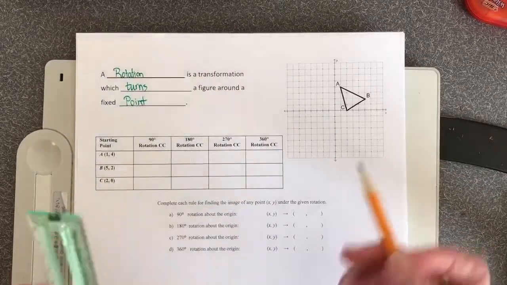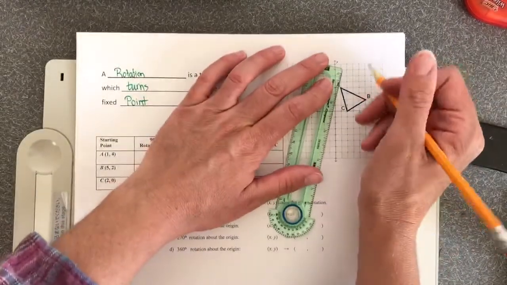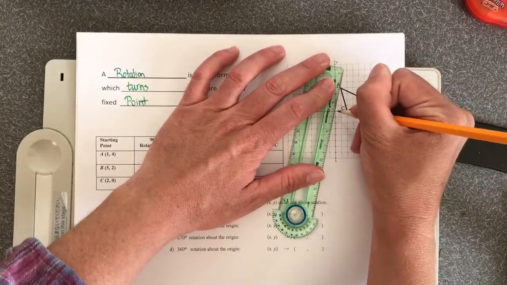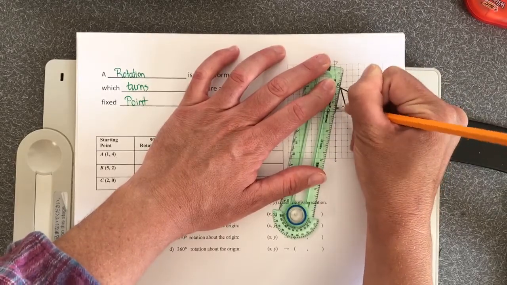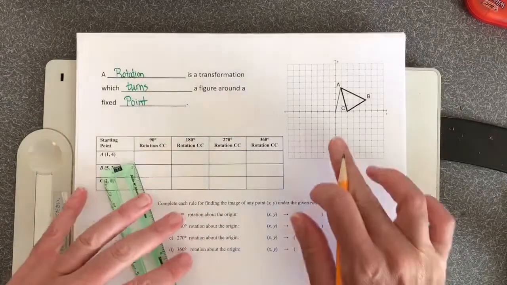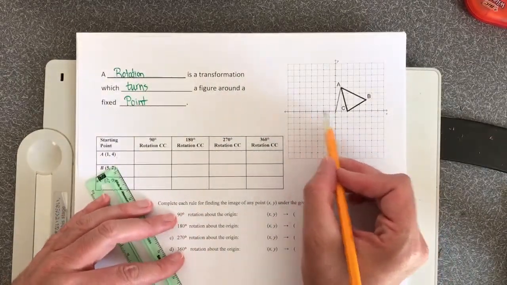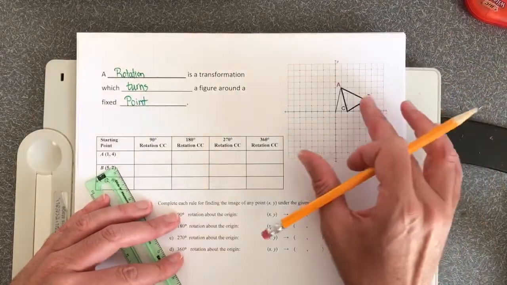Since I'm turning it about the origin, I'm going to draw a segment that goes from that point to the origin. I need to figure out where this point is going to be located if I take this triangle and turn it 90 degrees.